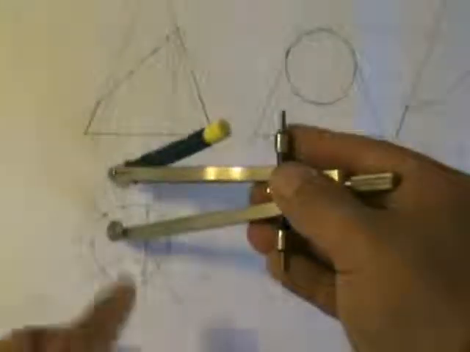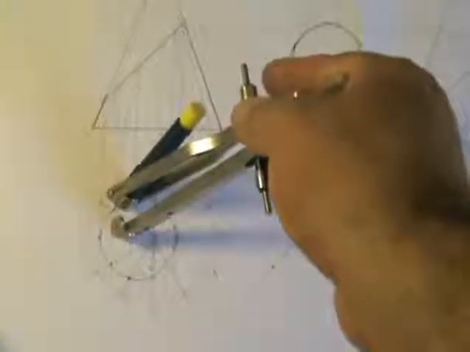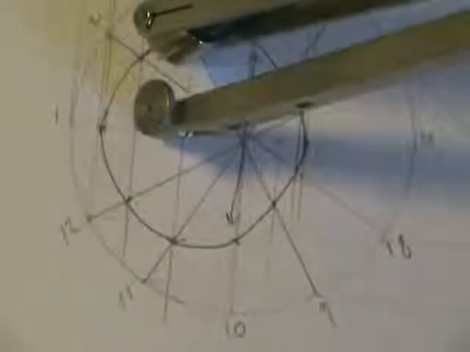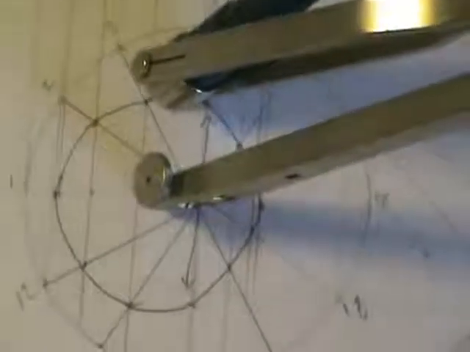Now each of the other points is a different distance away from the center line. So that should be taken with your compass. So number 2 and number 12 are that far away from the center line. Notice the distance I'm measuring. So the distance I'm measuring is taken from here to here. It's the same distance for number 12. The distance for 3 would be that distance there, and so on. So let me continue this.